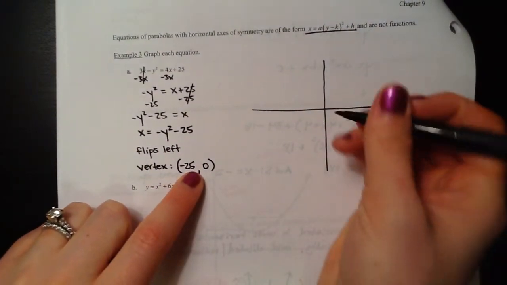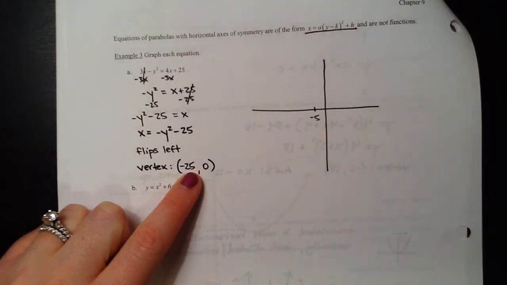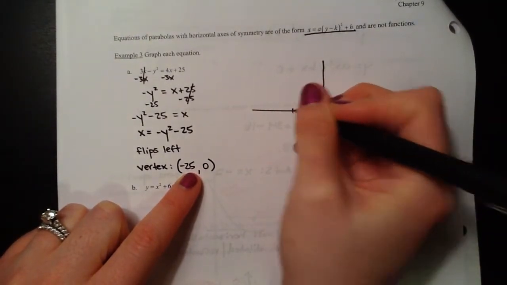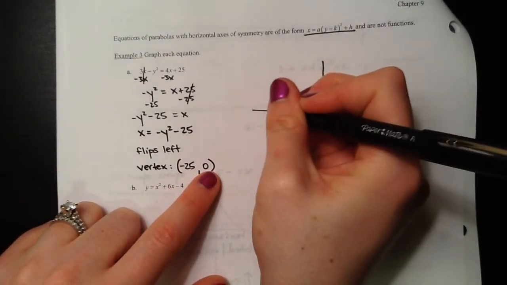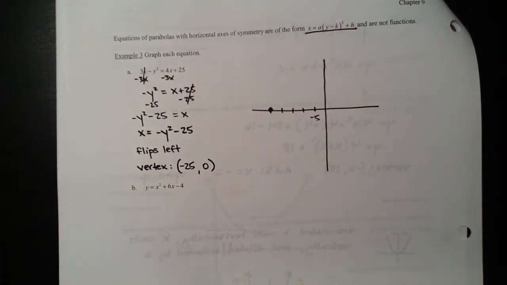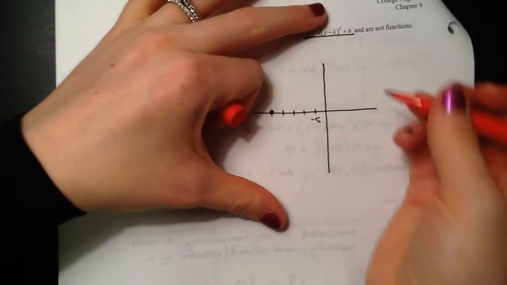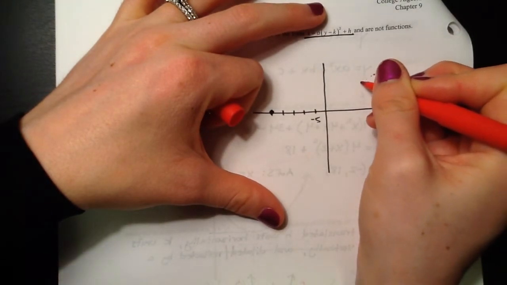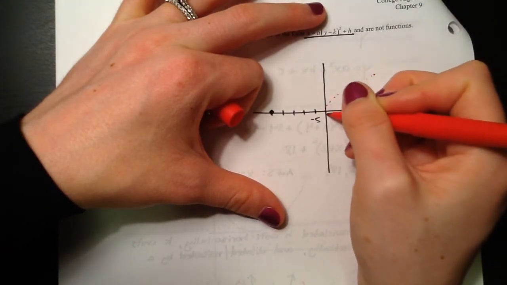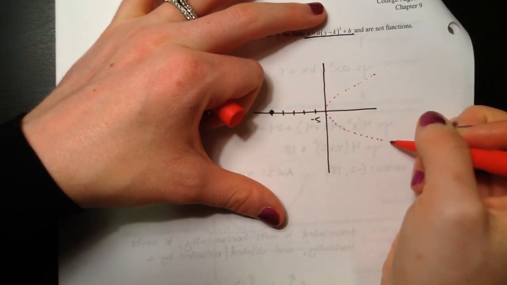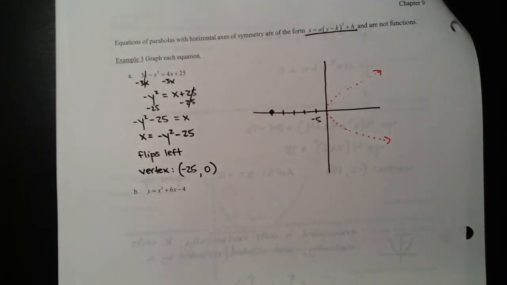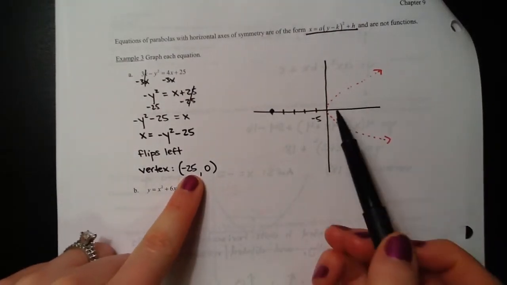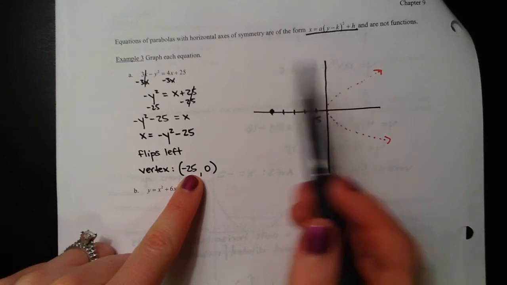Okay, so we have to go 25 units to the left, so let's scale a little. Let's make this negative 5, negative 10, negative 15, negative 20, negative 25. And then the y value is 0, so it's sitting right here. All right, so the original sideways parabola looks something like this. Okay, it goes right through the origin and it opens up to the right. So that's the original. What this one did here is it moved it 25 units over here and it flipped it over to the left.